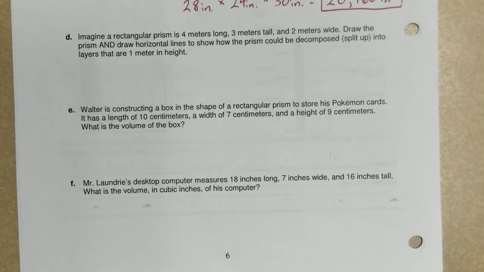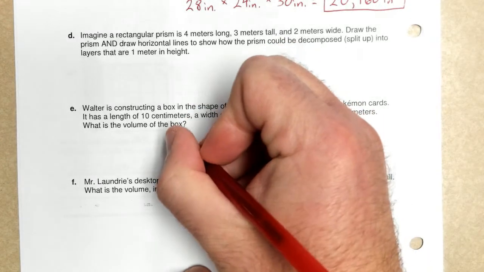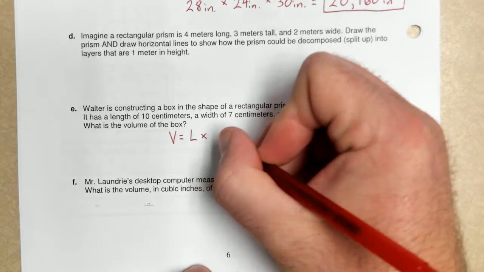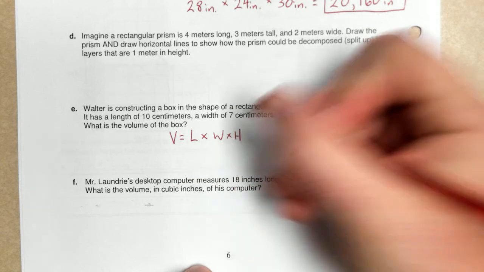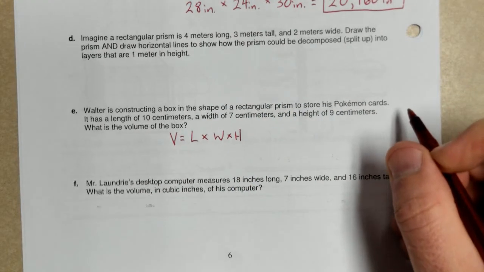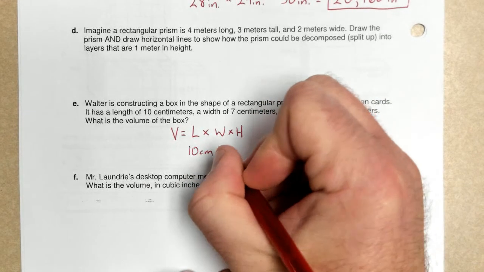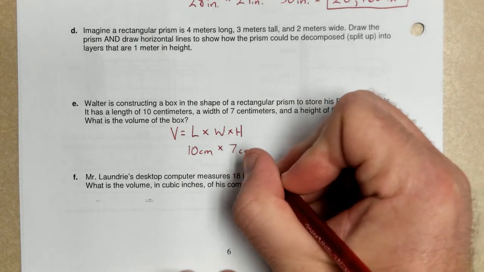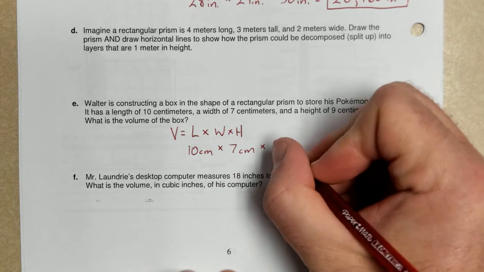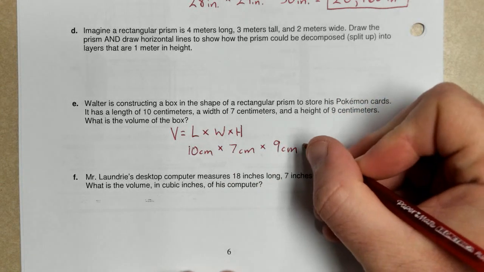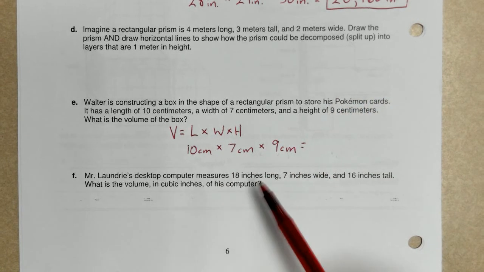All right, letter E. Got a box for Pokemon cards. Same deal. Length times width times height. Length is 10 centimeters. Width is 7 centimeters. And height is 9 centimeters. So, I can use the associative property.